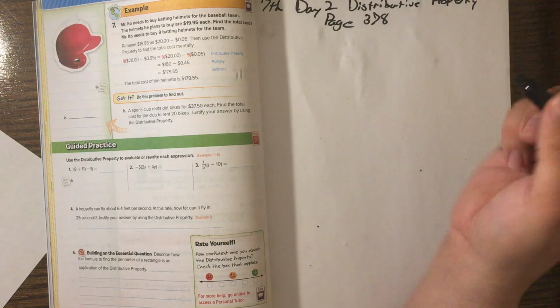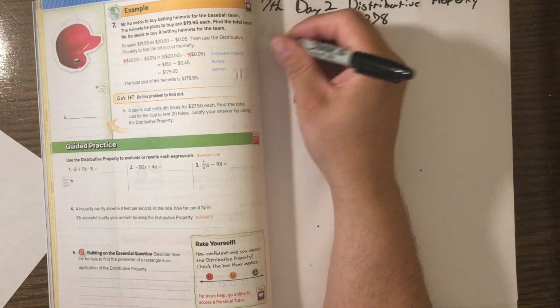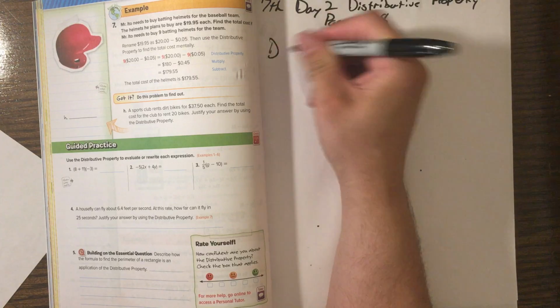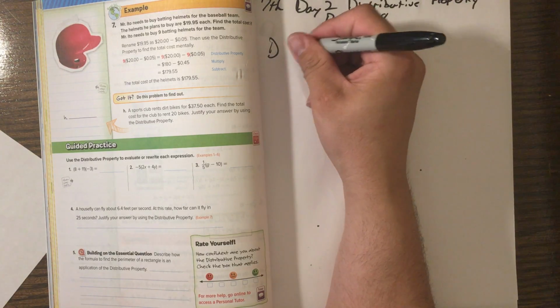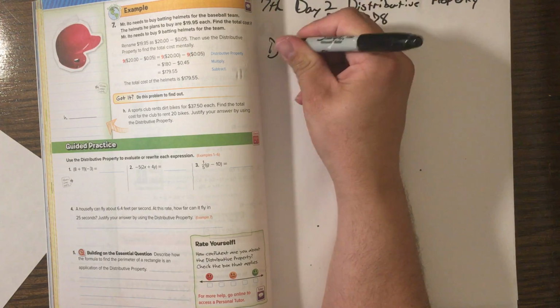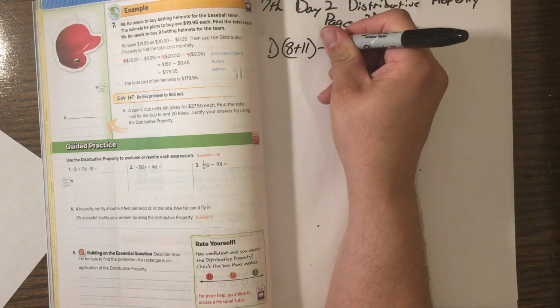So let's get into it. Let's get it done, so that if you're having troubles, you can finish and go on and do something else today. So number 1 is 8 plus 11 times negative 3.